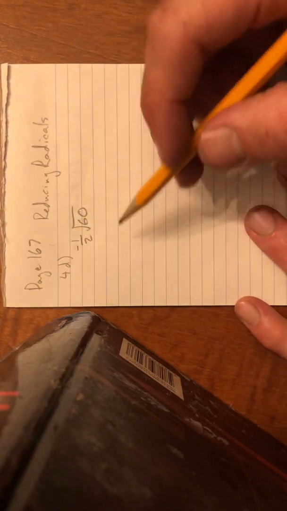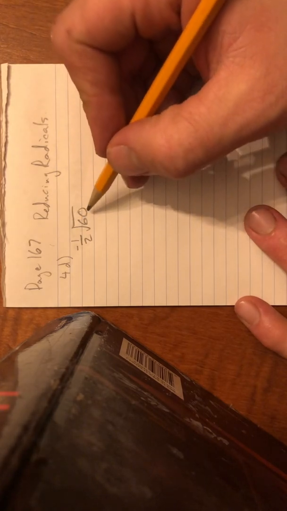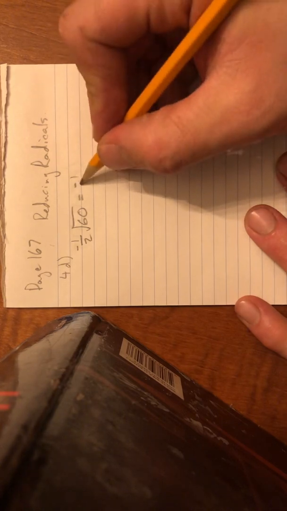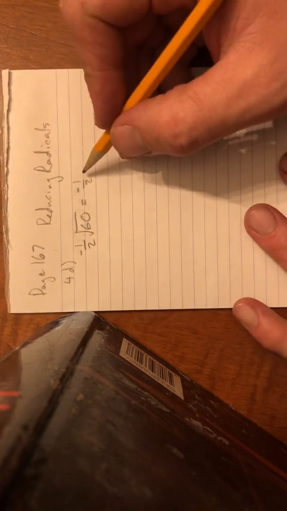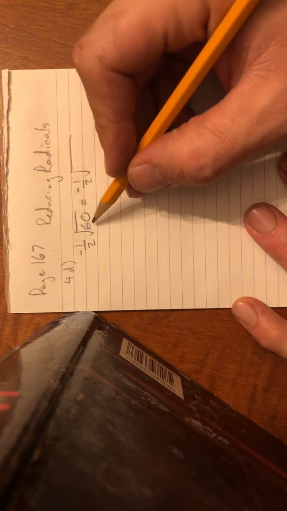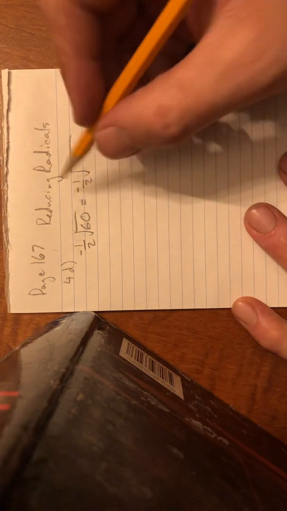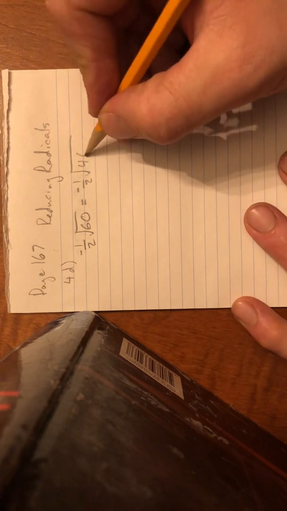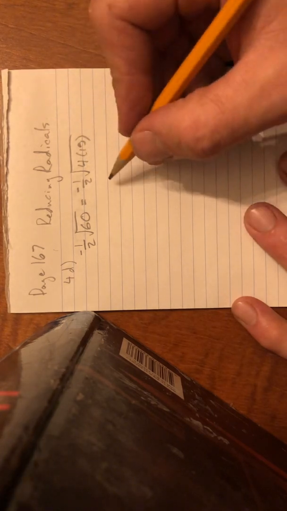So it's asking us to write as a mixed radical in simplest form. So that means the expression underneath the radical is going to need to be reduced. To reduce it, I'm going to try to find a perfect square that divides into 60. So numbers like 1, 4, 9, 16. And so I'm going to choose 4 times 15 because 60 is 4 times 15.